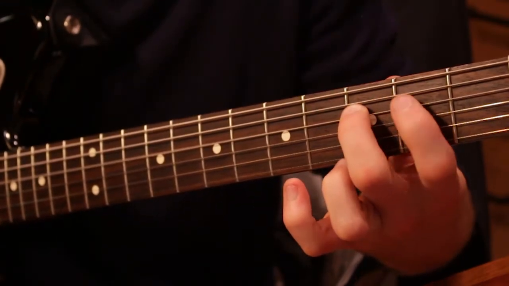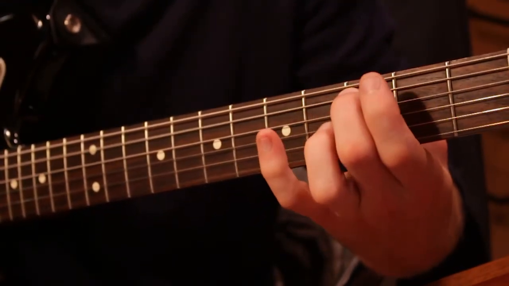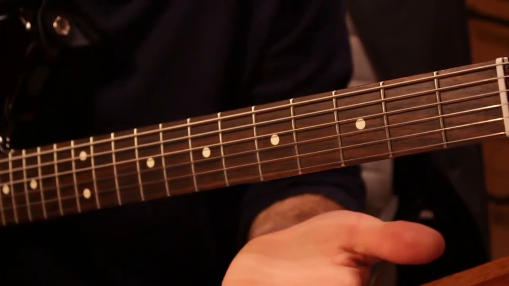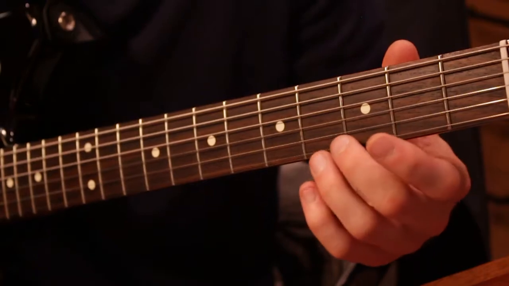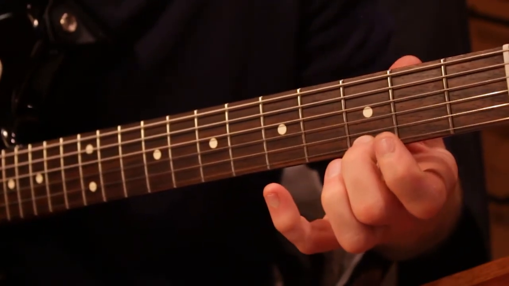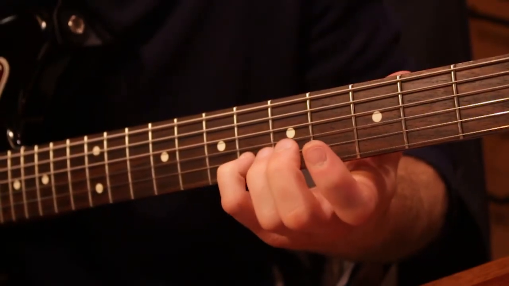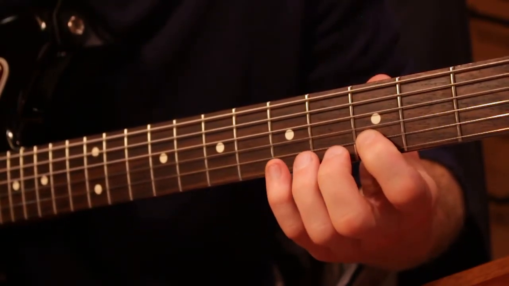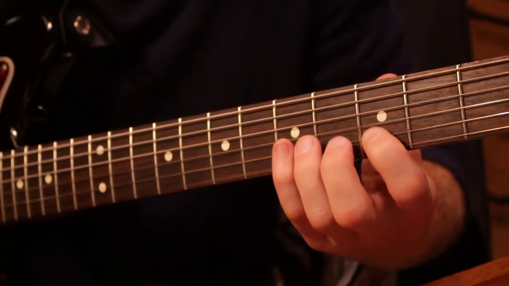Then 3, 2, 5, 3, 2, 5, 3. Can get a little confusing coming down, so we should try that again to make sure that we have it. G, F, E, D. Then you need a C. So that's going to be here.